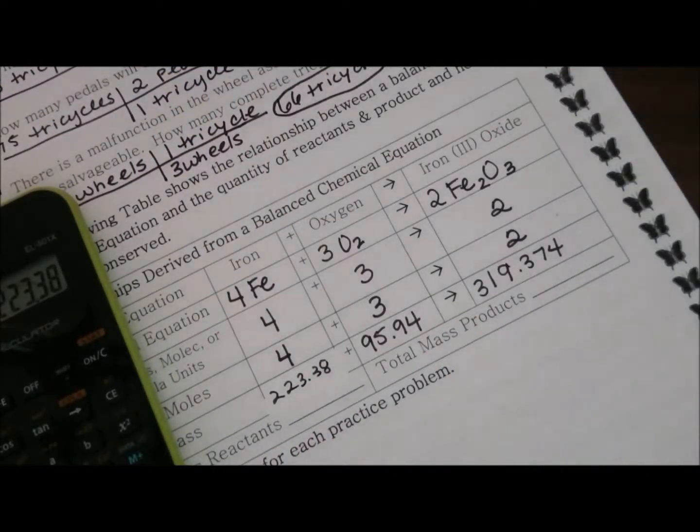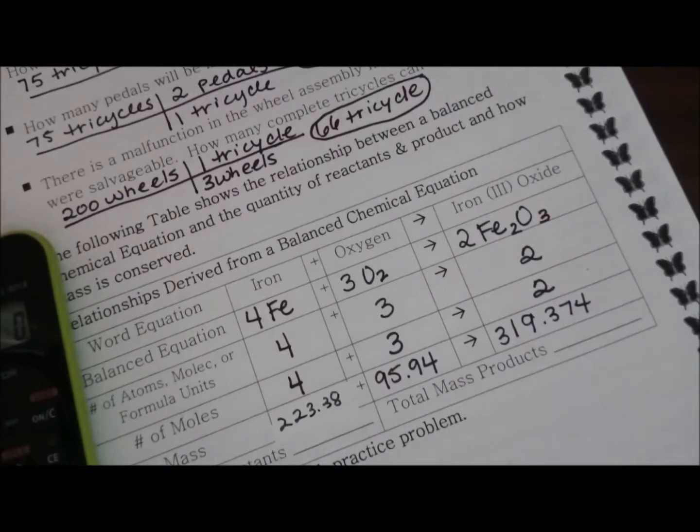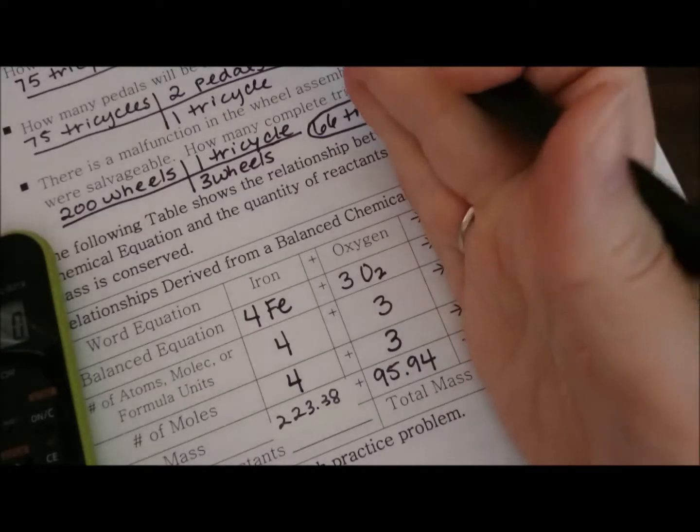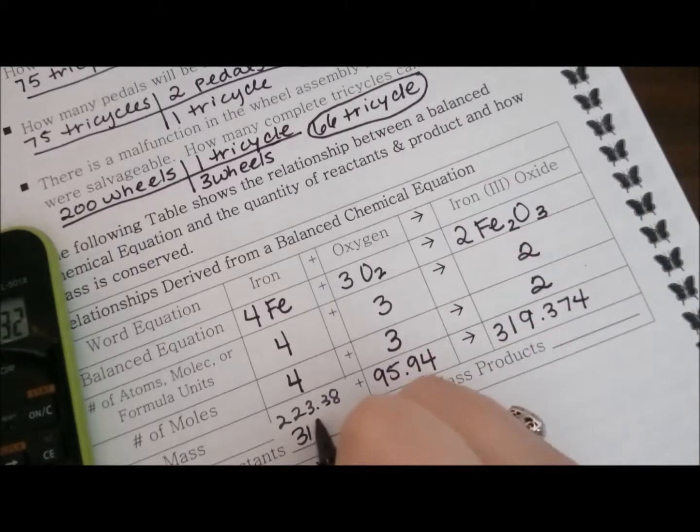Okay. So we're doing this to show conservation of mass. The total mass of the reactants would be all the stuff on the left side. So we have 223.38 plus 95.94. So that's 319.374.